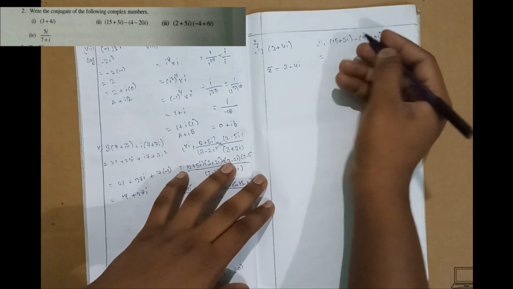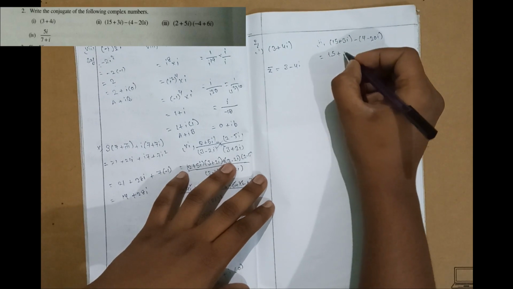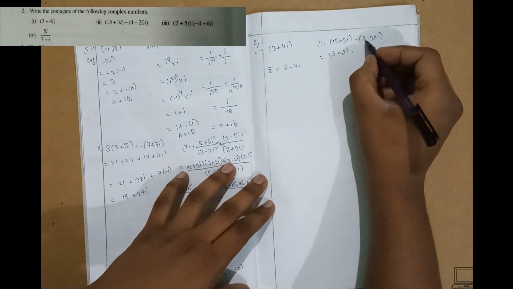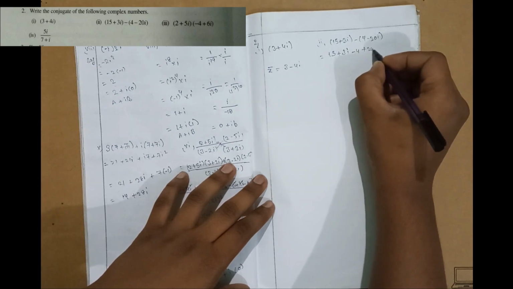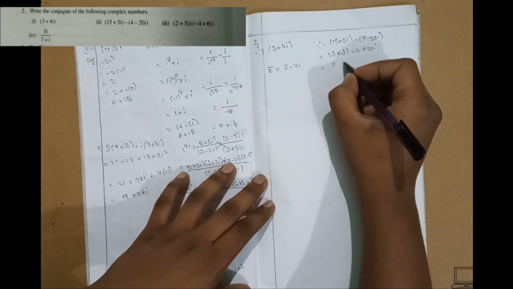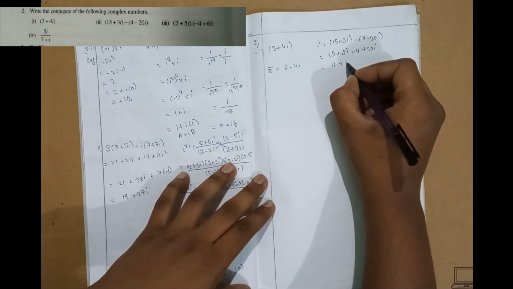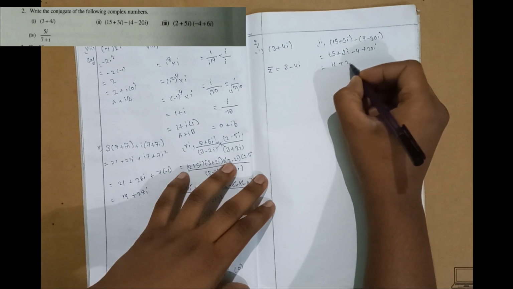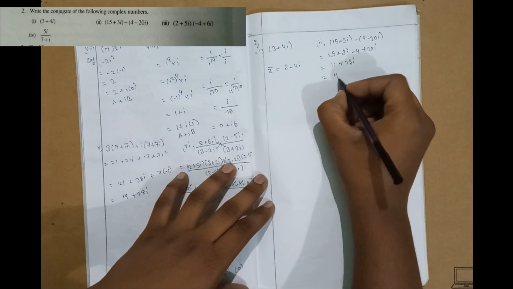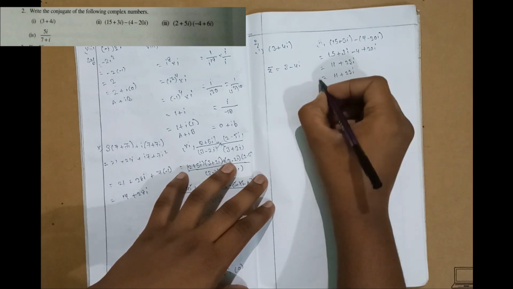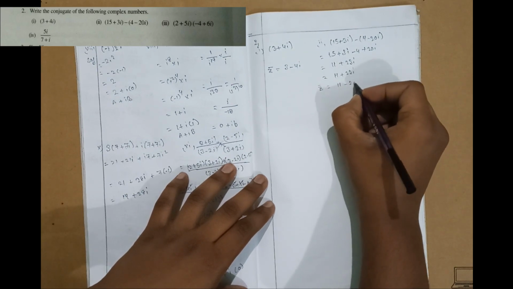We will do the multiplication and the differentiation part. 15 plus 3i, minus into minus becomes plus 20i; 15 minus 4 becomes 11, plus 3i plus 20i will become 23i, equal to 11 plus 23i. The z bar, which means conjugate, equal to 11 minus 23i.